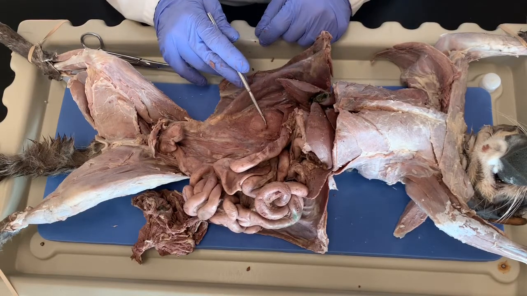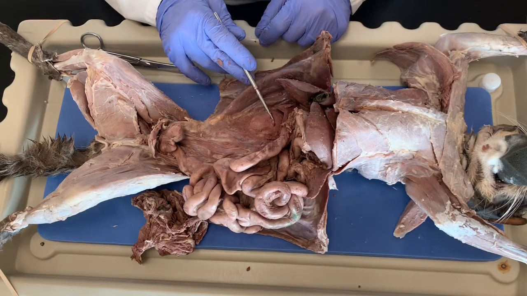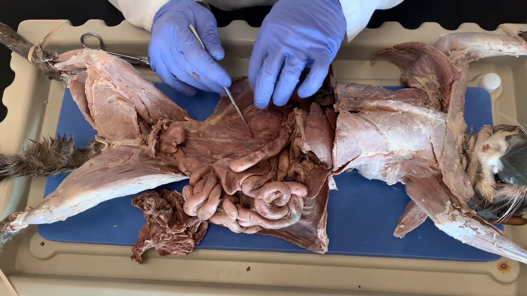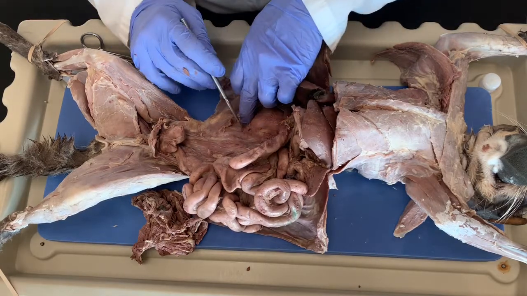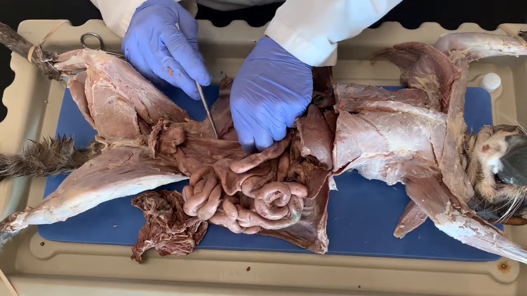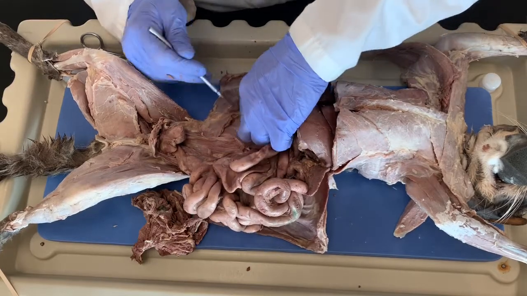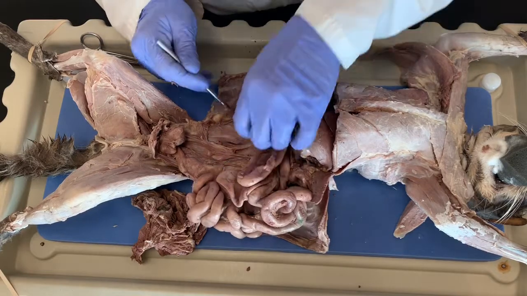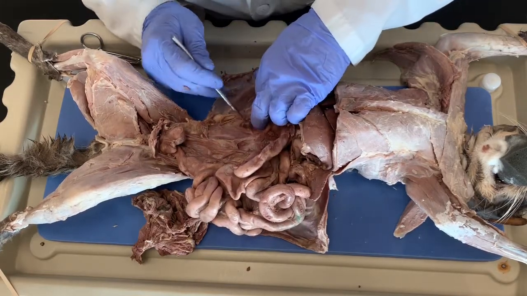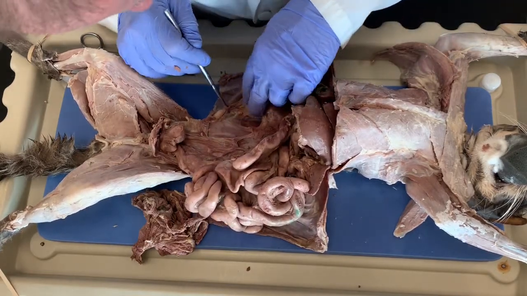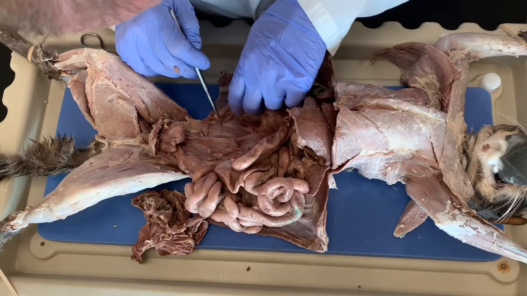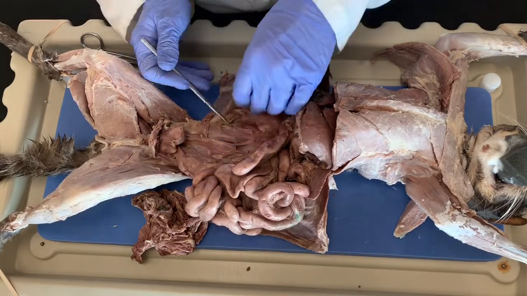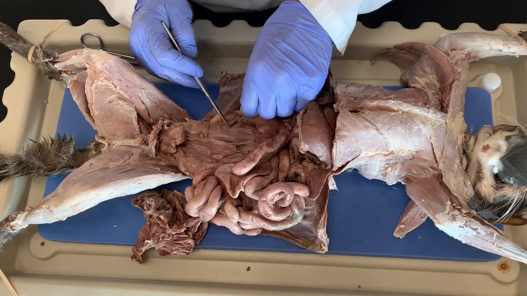Now, if we want to see the connection between the kidneys and the bladder, we're going to find the ureter. Okay, the ureter is against the dorsal wall, and as we pull away this connective tissue, we can find this tube. It's a white tube that connects the two, and looking for it, I think it's right there.